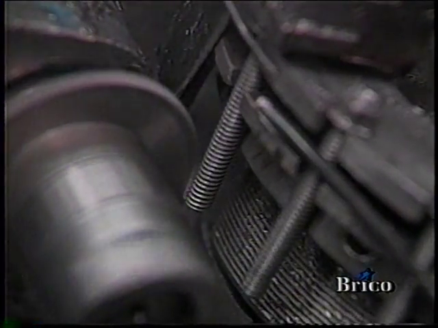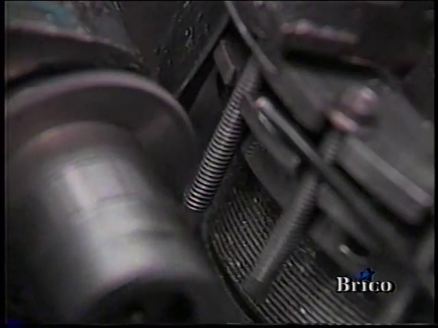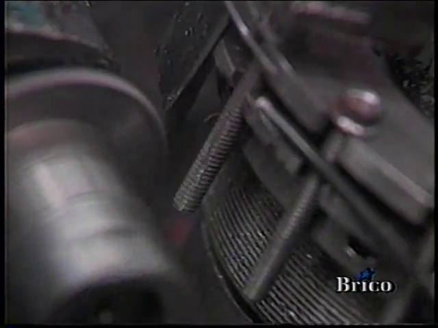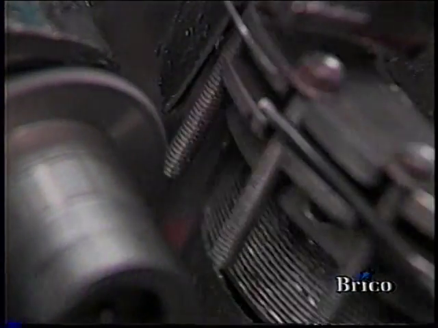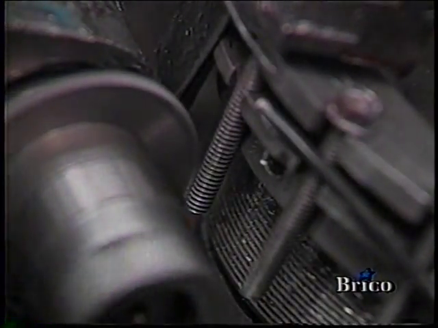Another common operation in the manufacture of screws is a shank slot process. This is used in the production of thread cutting screws, which are used to cut their own threads as they are inserted into the mating part. This is also done by using metal cutting saw blades.